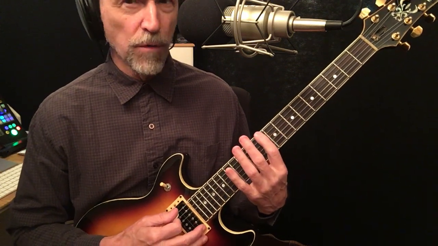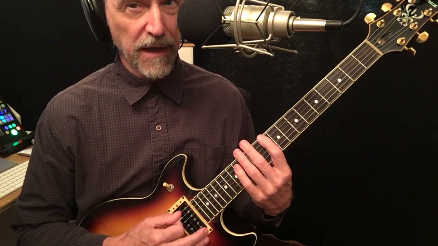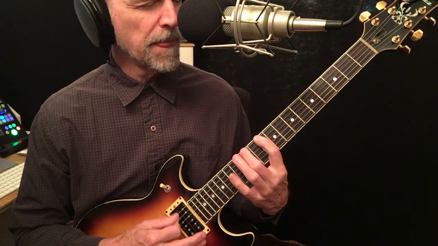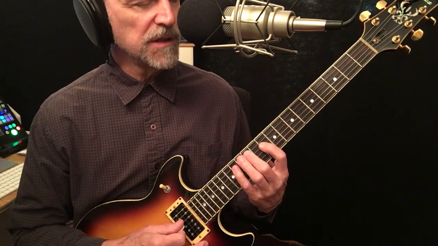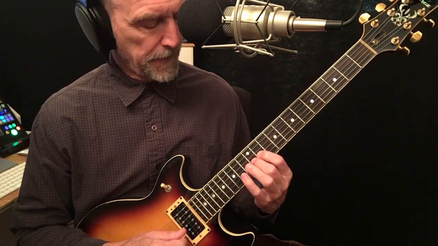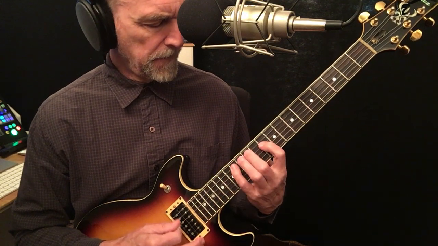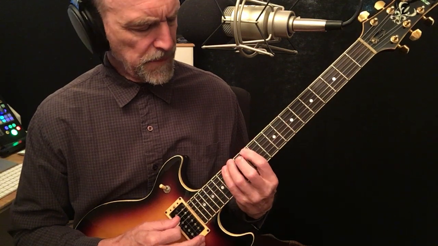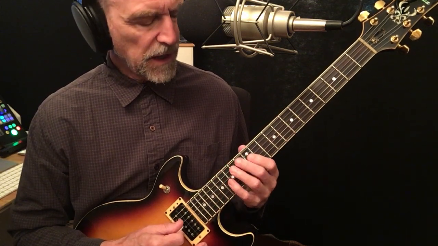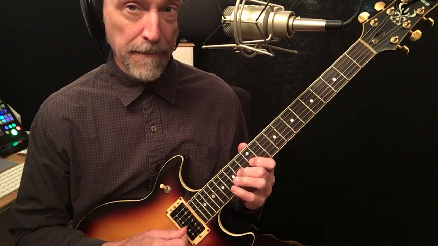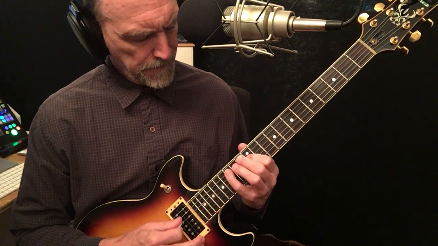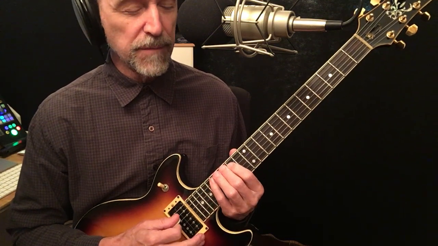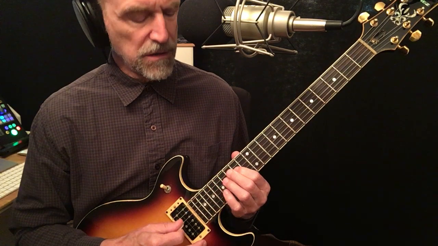I'm doing this as a warm-up too, but these are the shapes I'll be playing out of. This would be a Mixolydian shape: D, E, F sharp, G, A, B, C, D, E, F sharp, G, A. Okay, Aeolian shape: E, F sharp, G, A, B, C, D, E, F sharp, G, A, B. And then we're back where we started from, Locrian: F sharp, G, A, B, C, D, E, F sharp, G, A, B, C.